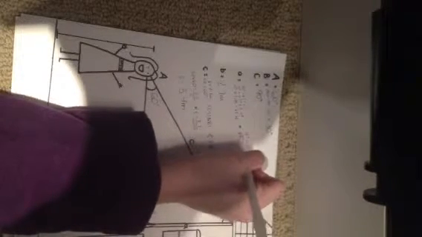So we're going to find the square root of 21.8. And the result of that is going to become our side A. You should get 4.7 meters. There we go, let's write that in. 4.7 meters. There you go.